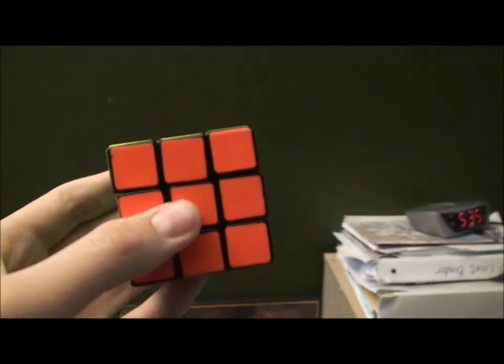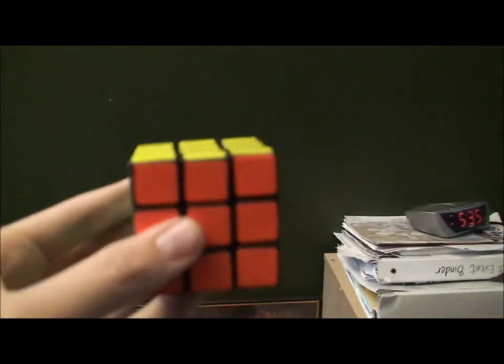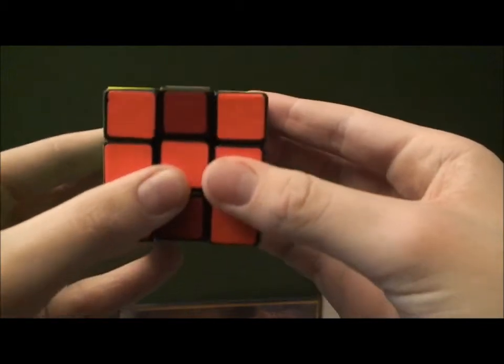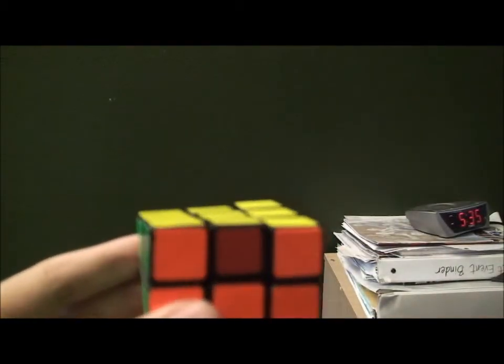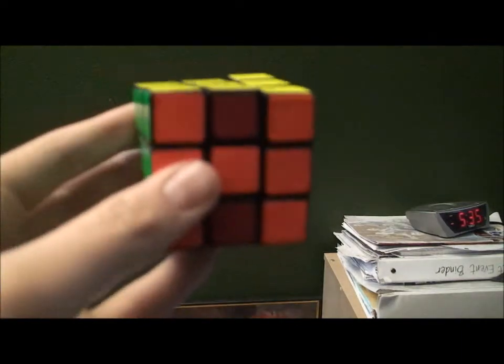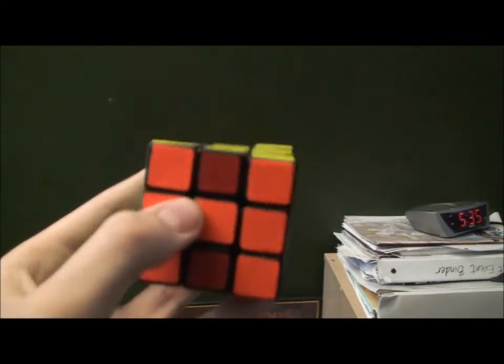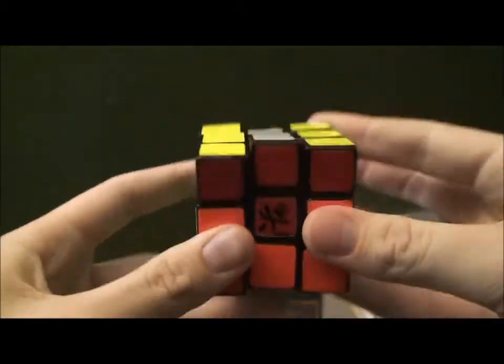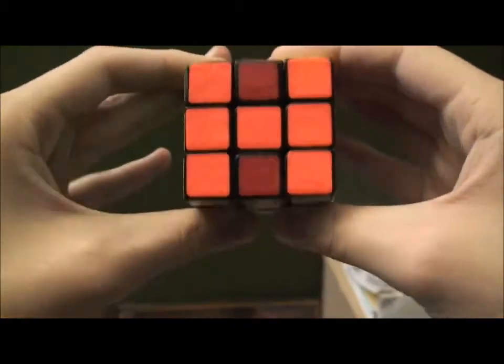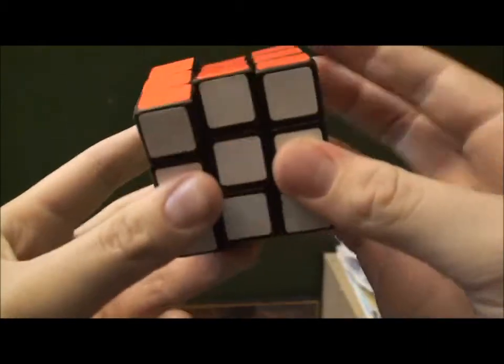This is a very intuitive step, and there's not many cases. You can have an M2, U2, or yeah, it looks like this, and you do U2, M2, U2, M2. This also looks similar to this, where it's on the top, so you just change the setup.